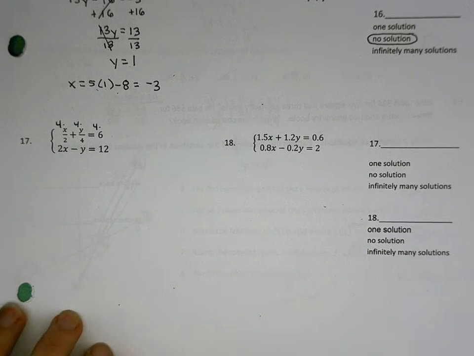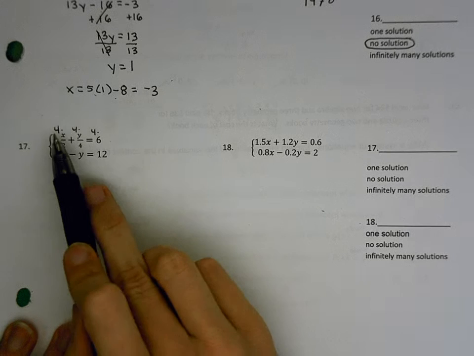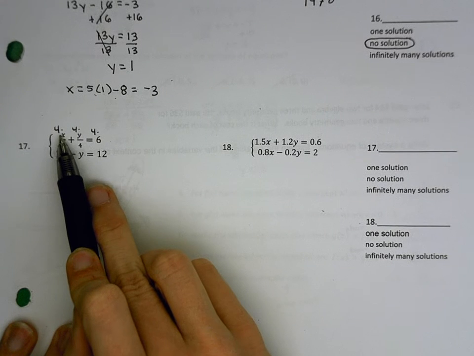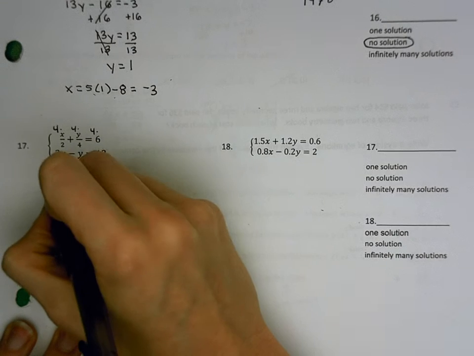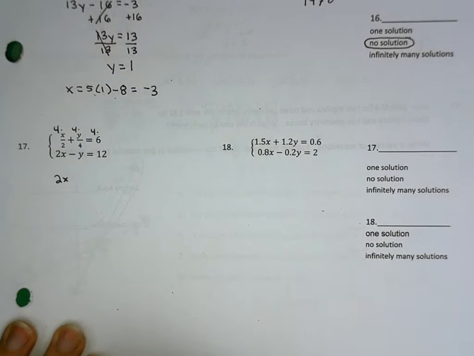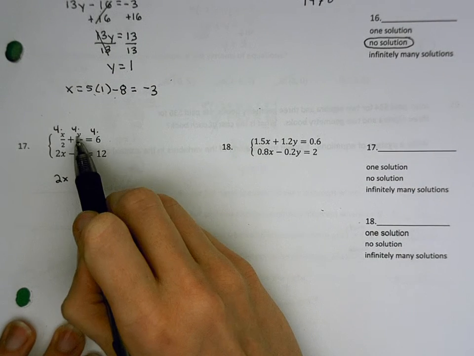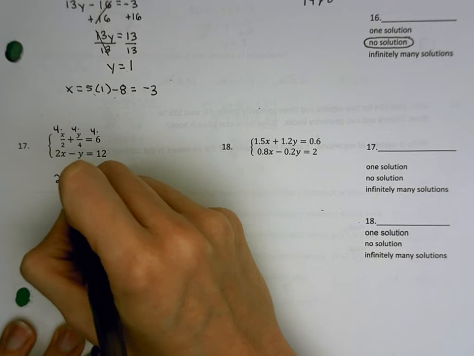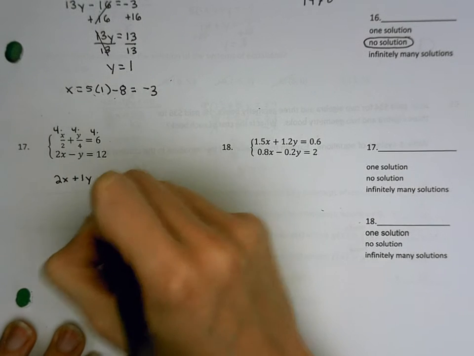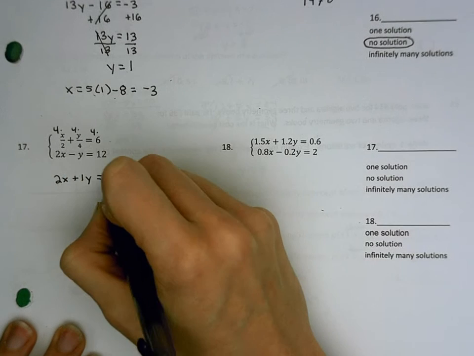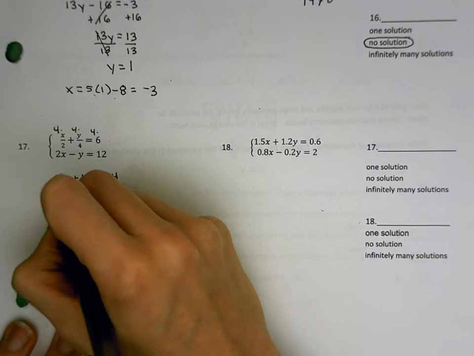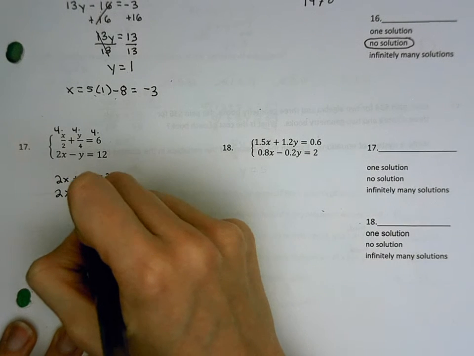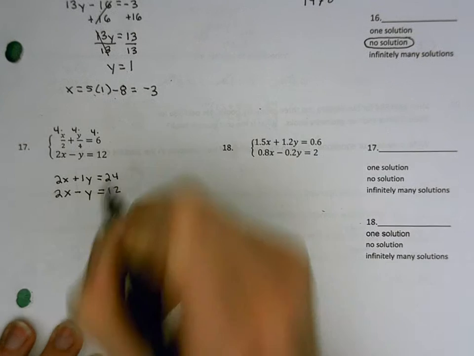We have 4 times the 1, which is located here, which is 4, divided by 2. 4 divided by 2 is 2. We have 4 times 1, which is 4, divided by 4, which is 1, equals 4 times 6, which is 24. The bottom equation I didn't do anything to, so I'm just going to go ahead and rewrite that. And I'm now in prime elimination form.